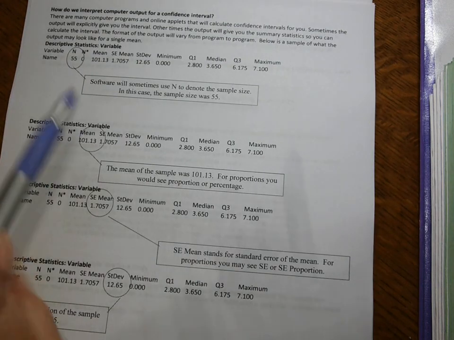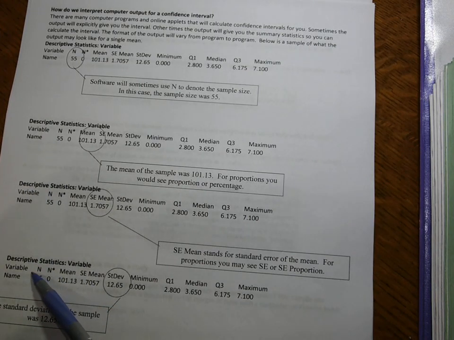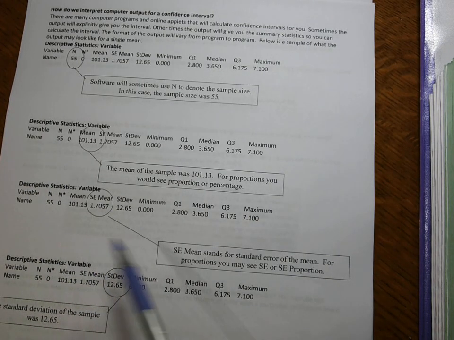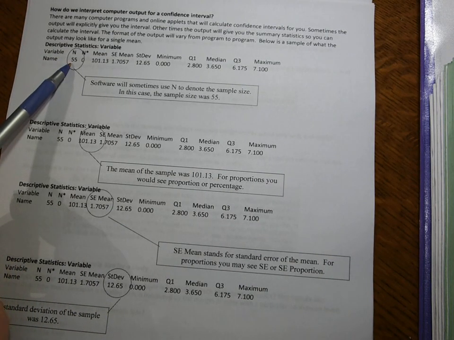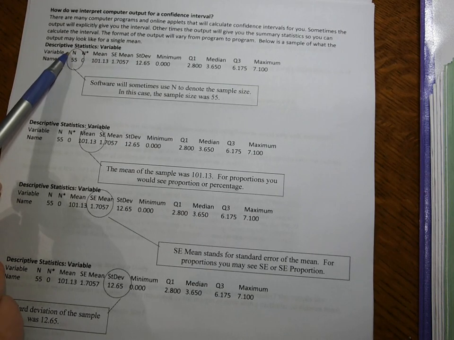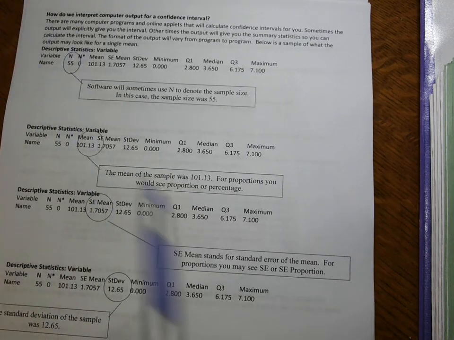Notice what we have here is the same piece of computer output, and I've copied and pasted it 4 different times. And so what we're going to do is look at each of the pieces of the output you need to be aware of. The first one is sample size. Software sometimes uses capital N instead of little n to denote the sample size. And so for this output, the sample size was 55.